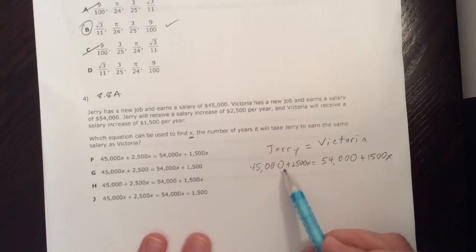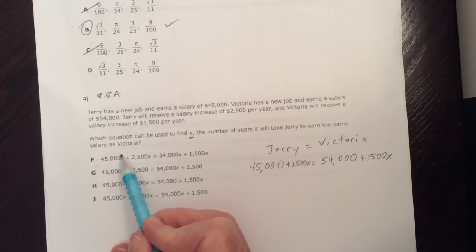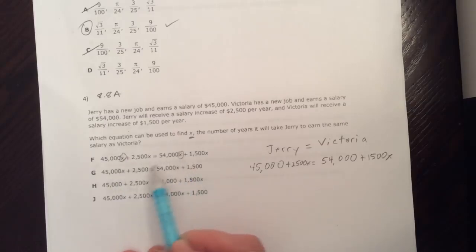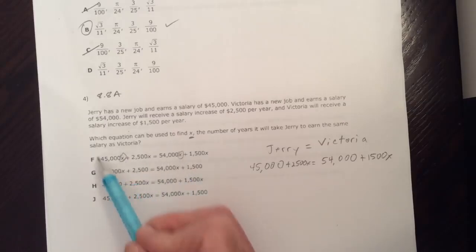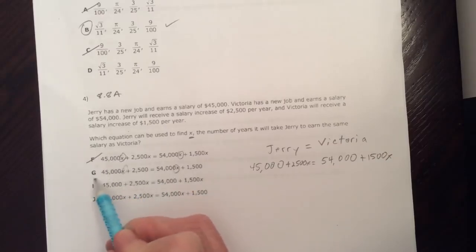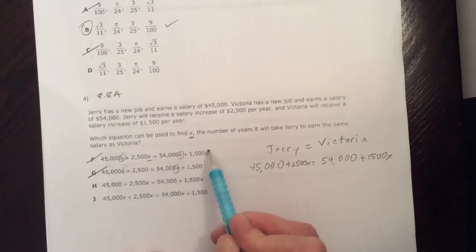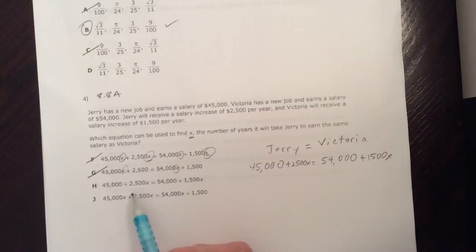Okay, immediately we can mark off this one because it's got the X in the wrong spot. That doesn't even work. Same for this one. Well, actually, this one has X's everywhere. That's really wrong. That looks good.